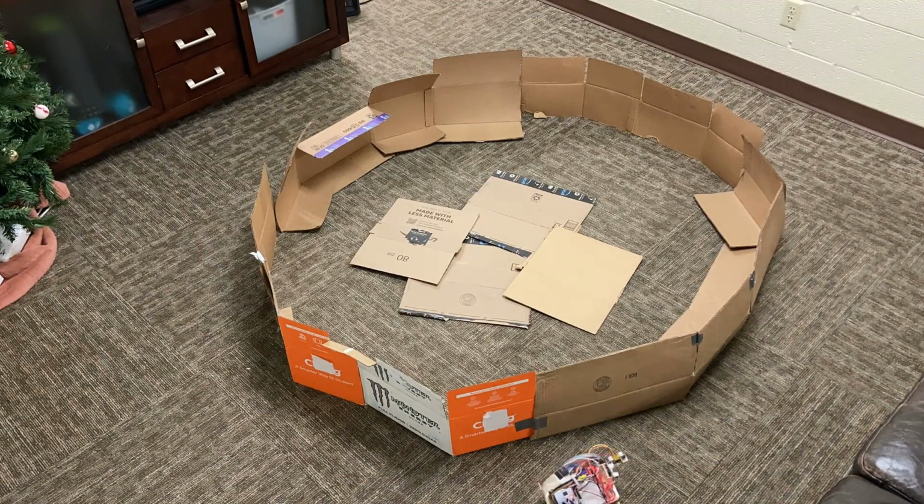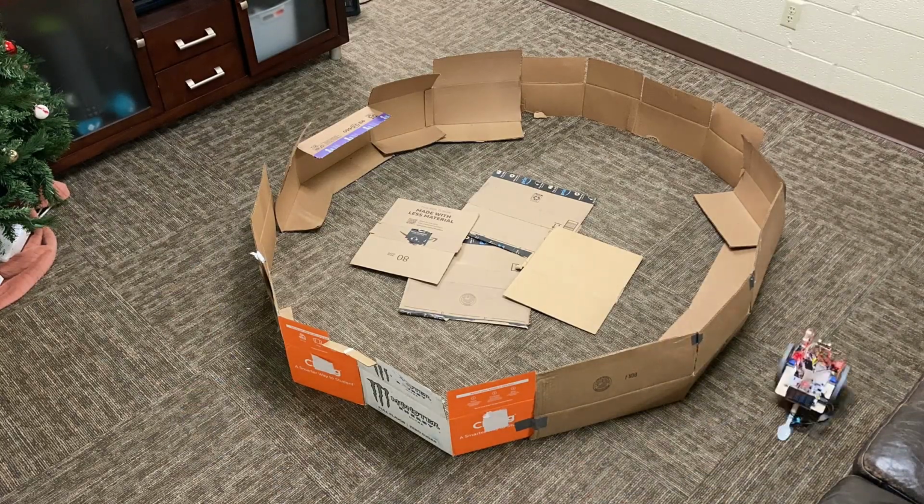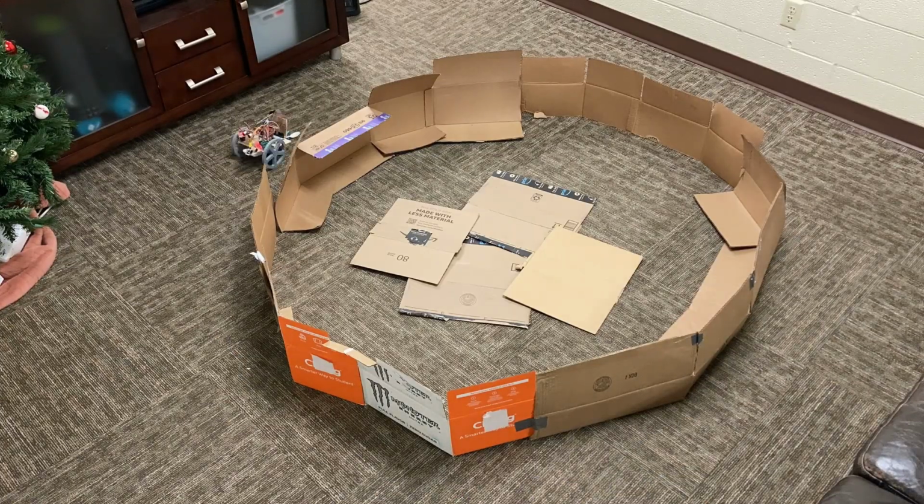To illustrate that software, we have the car placed next to this rough circle, and it's doing its best to stay within 14 to 16 centimeters of the cardboard circle.